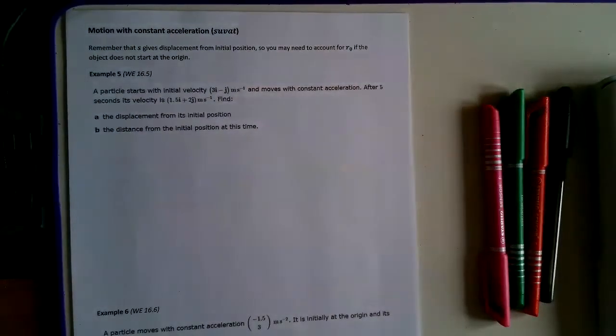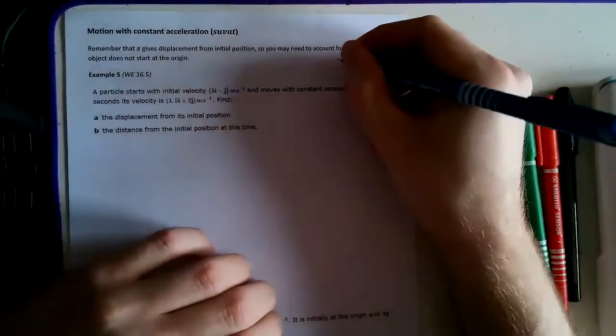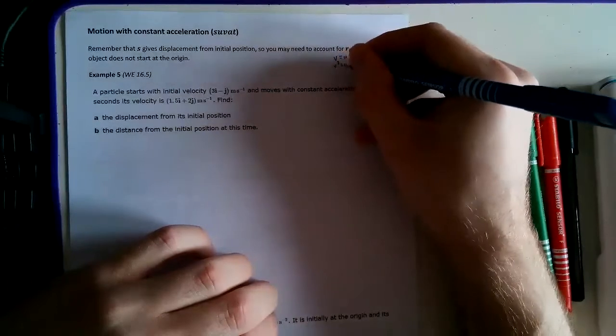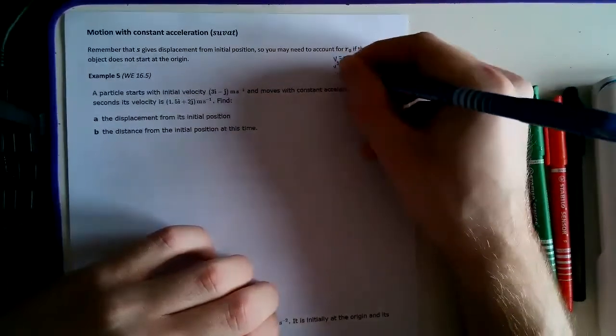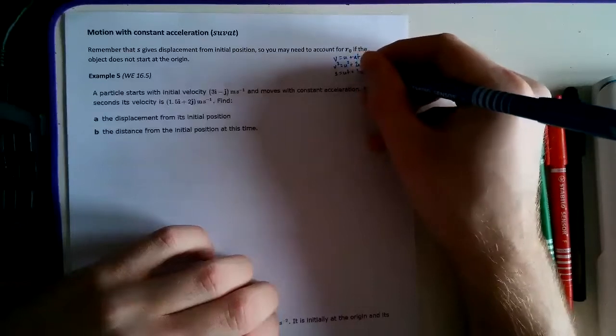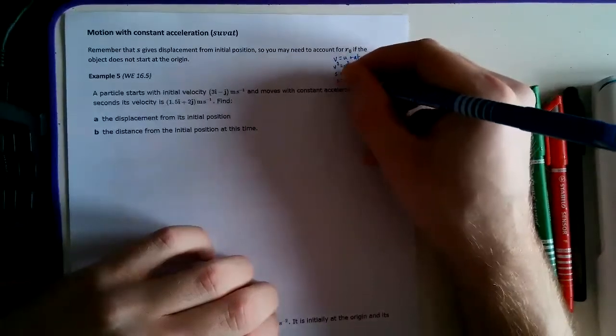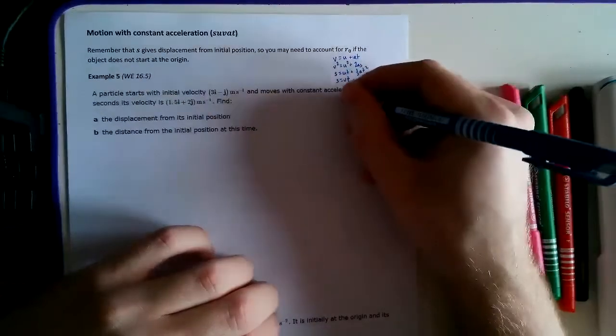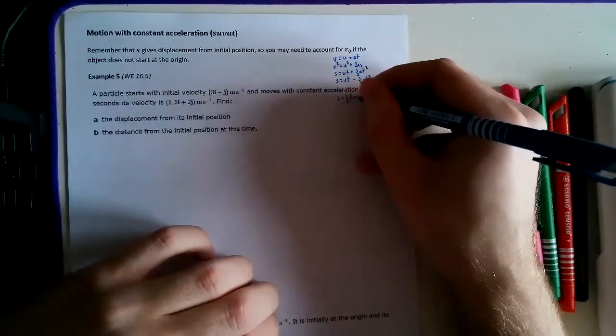So the next bit of 2D kinematics, we're getting into the kinematics part of it now. So we're getting into the SUVAT. You've got 5 formulas for SUVAT. So let me just jot them down the side here. So you have V equals U plus AT. You have V squared equals U squared plus 2AS. S equals UT plus half AT squared. S equals VT minus half AT squared. And S equals half (U plus V) times T.